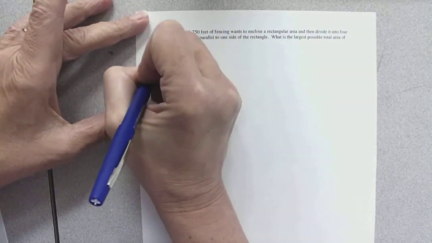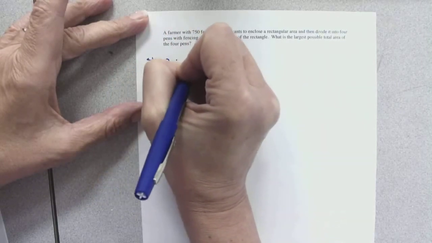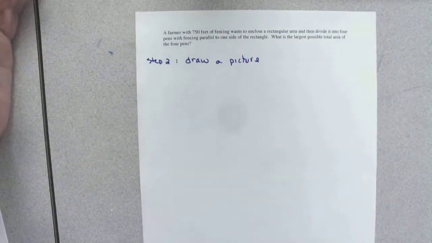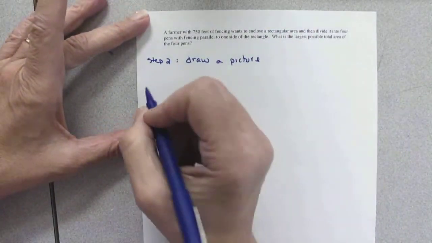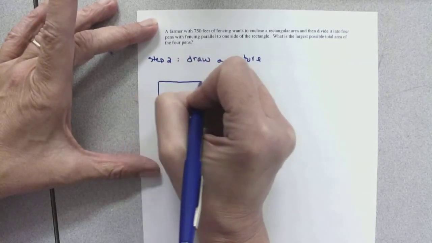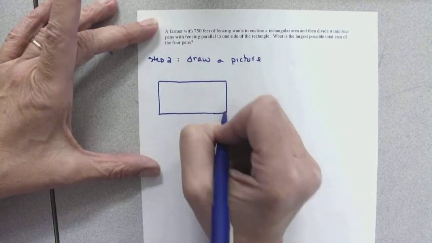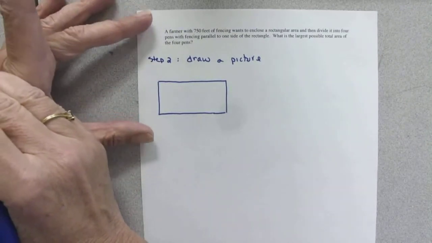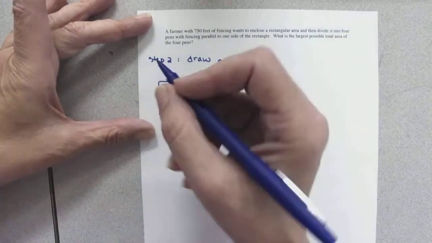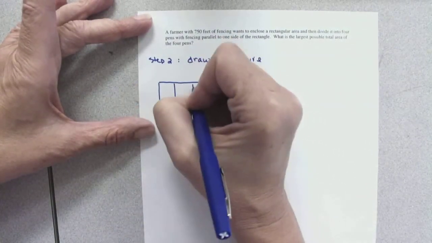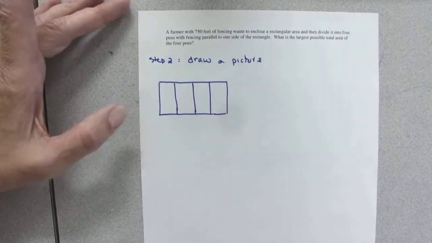Step 2, draw a picture, if you can, and we certainly can here. So a farmer is going to make a rectangular field, and then he's going to divide it into 4 pens with fencing parallel to one side. So 1, 2, 3, 4 pens. There's my picture.